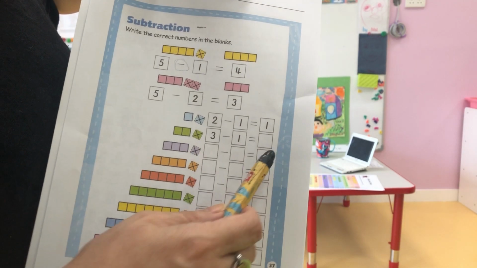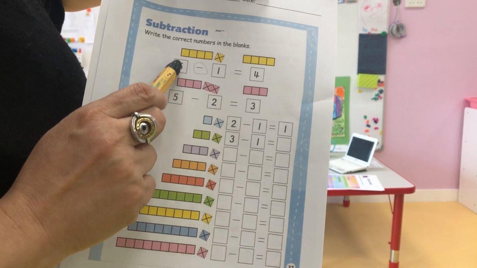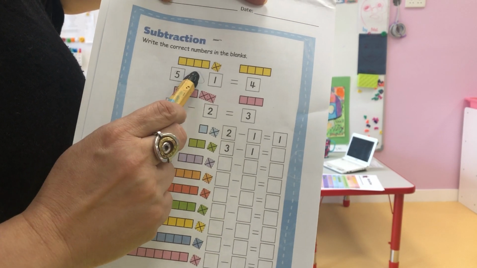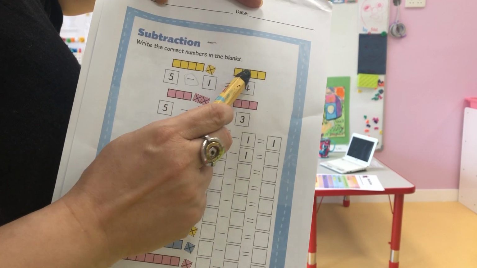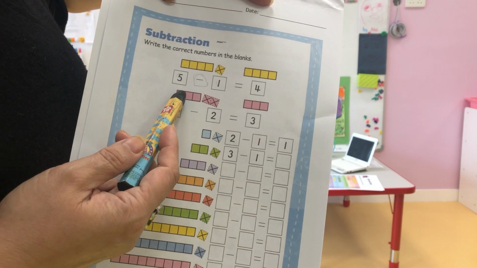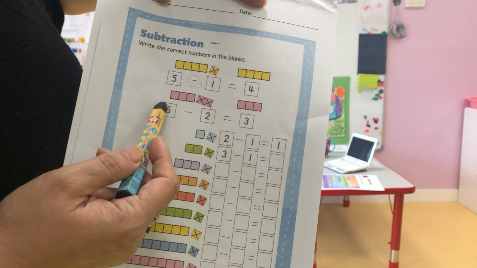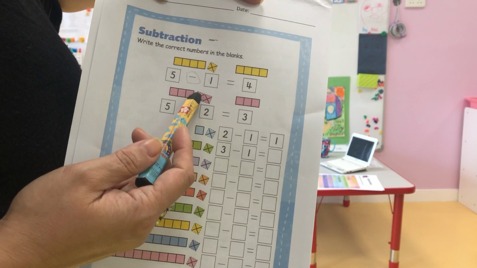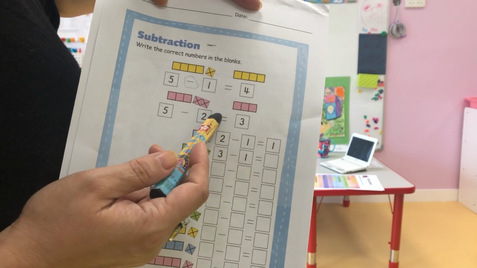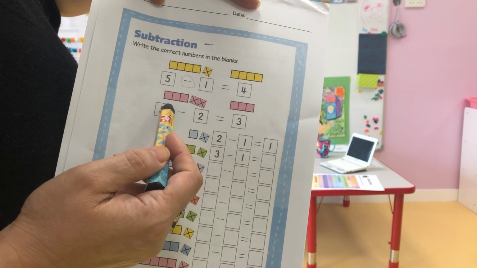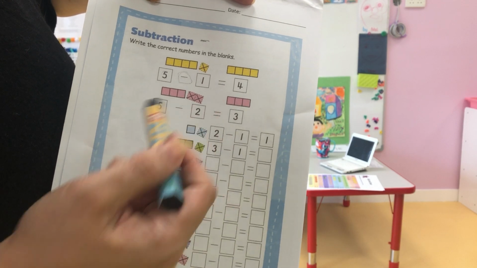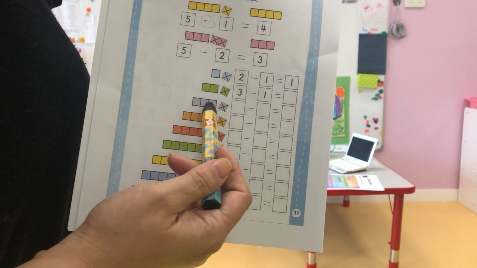So we do the same here, but we've had to write it down though. You start with the right number, 5. Take away 1 equals to 4. So here, 1, 2, 3, 4, 5. 5 cubes to start with. Take away how many crossed out? 2. And how much does that equal after we've taken that away? 1, 2, 3.